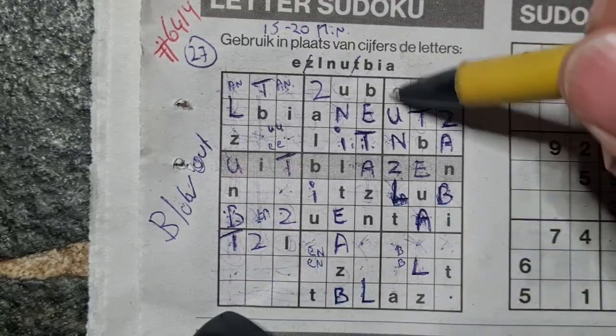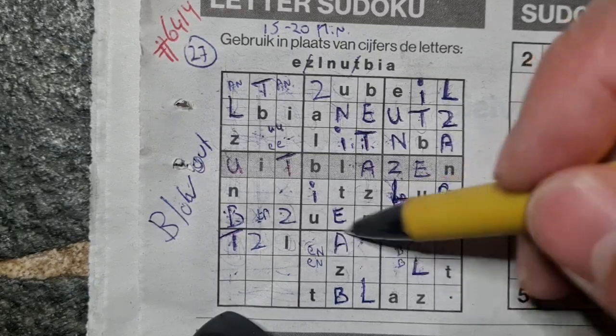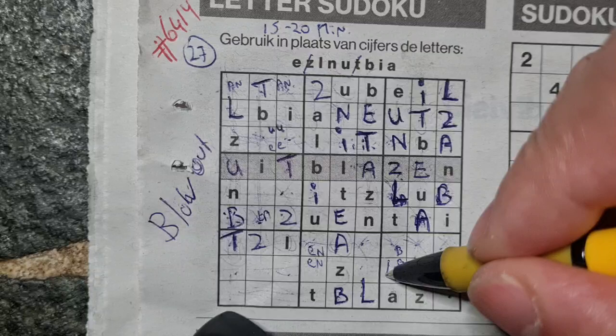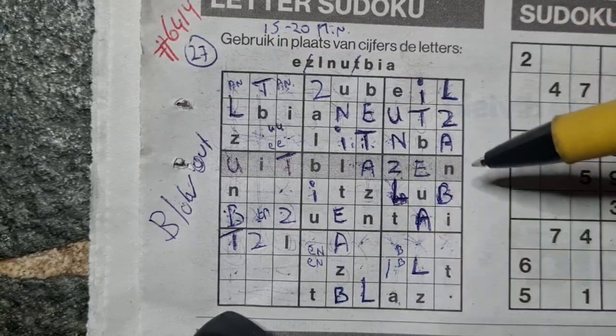2 missing letters in this column. For letters, A is missing. Yeah, the A. We have an A in this row. No A there. A. Oh, we already have an A here. Almost made a mistake. A.